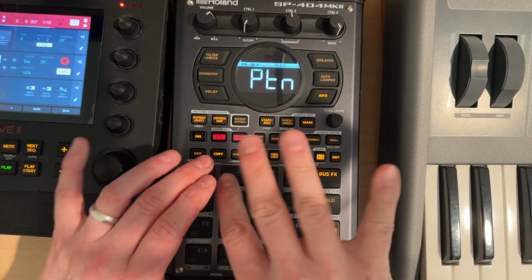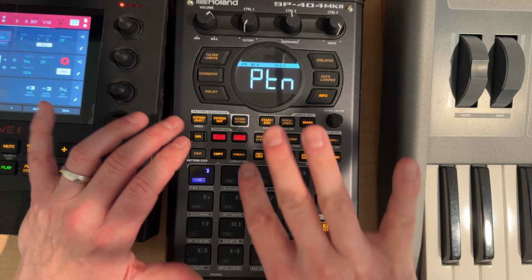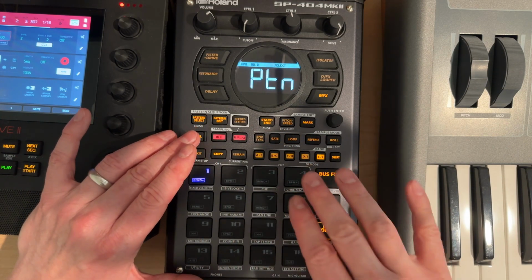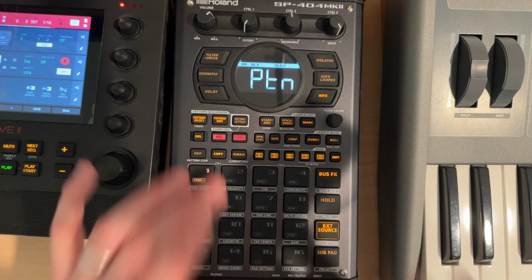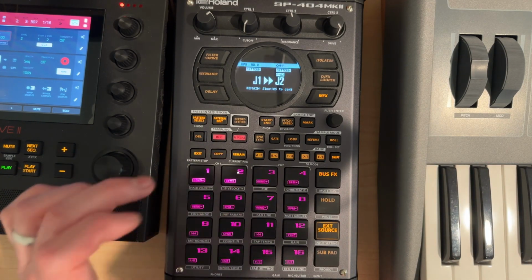I just don't know if it's part of the copy. I think it may happen if you copy while you're in play mode or something. I'm not totally sure. There just seems to be a bug. But anyway, let's just start over. I'm just going to do it.